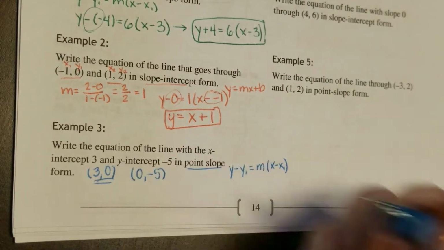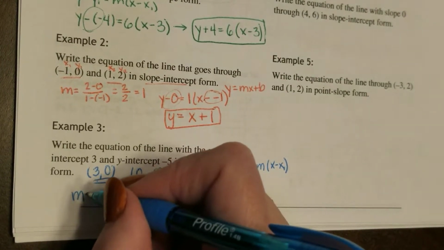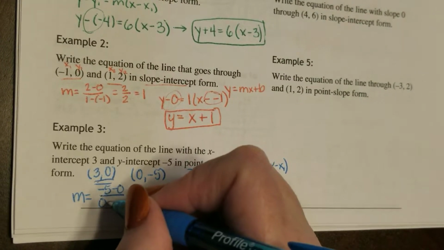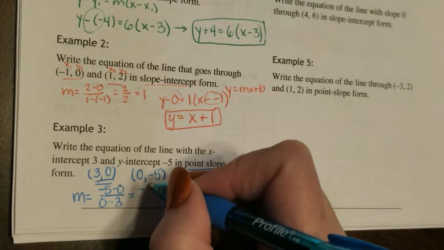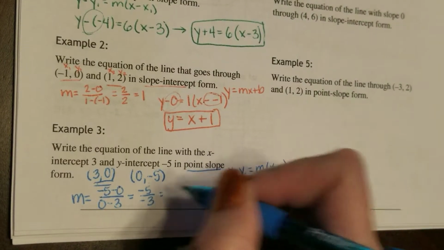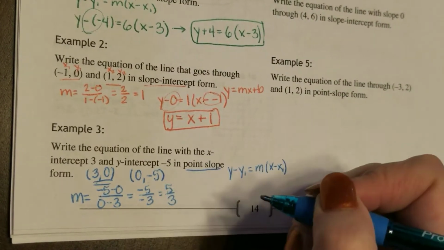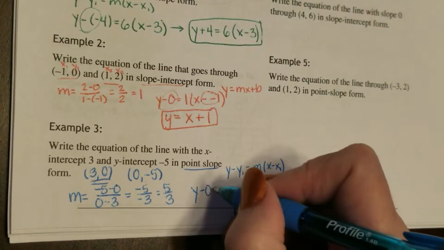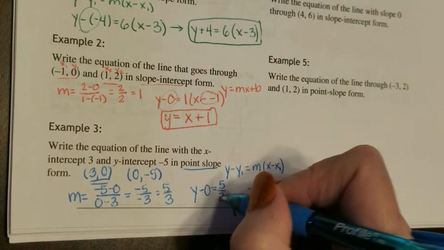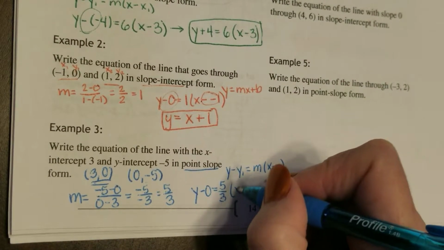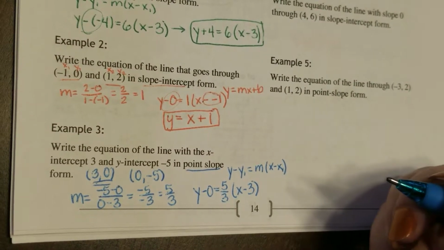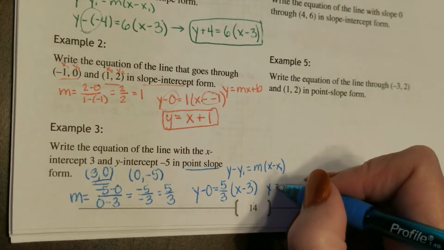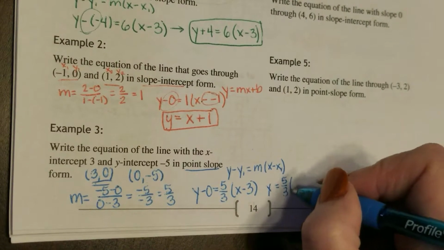I will probably use that first one. But let's first find our slope. We have negative 5 minus 0 over 0 minus 3, which gives us negative 5 over negative 3. We're going to simplify that to 5/3. So I'm going to use this point. I'm going to have y minus 0 is equal to 5/3 times x minus 3. And I can simplify that yet a little bit more. y equals 5/3 times x minus 3.